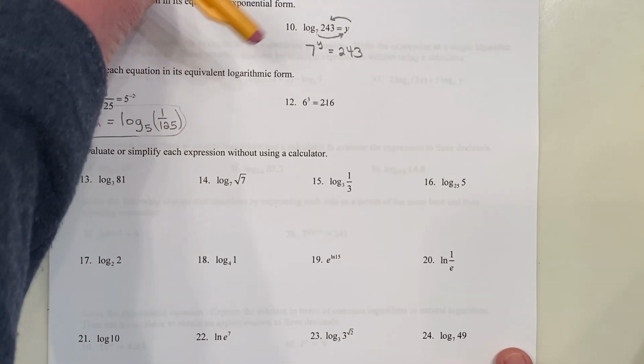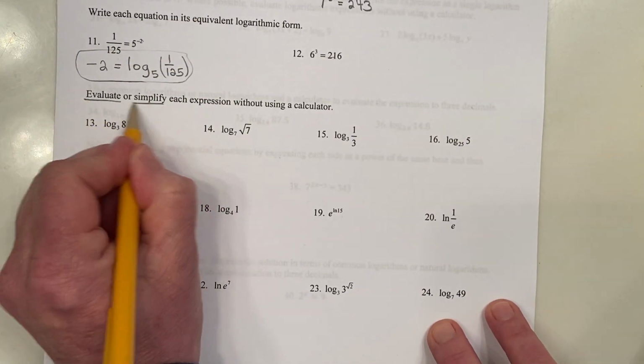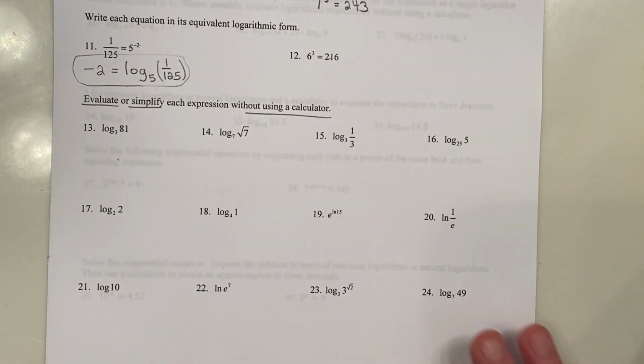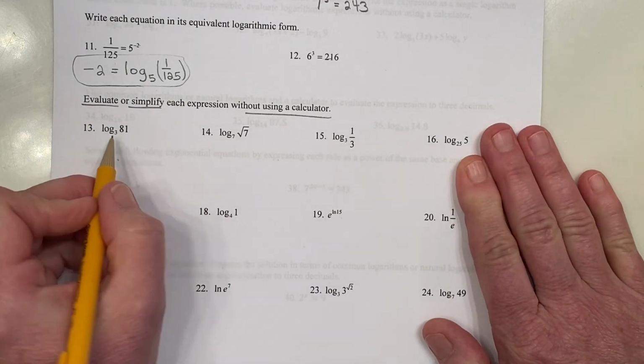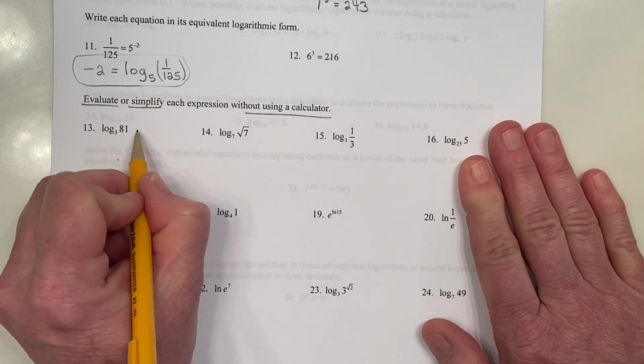All right, we've got a group of problems down here where we're asked to evaluate or simplify without using a calculator. So I'm going to go ahead and solve these without a calculator, but when you take the exam, you're going to have a scientific calculator, so I don't care. If you want to use your calculator, that's fine. How do we solve these if we didn't have a calculator?